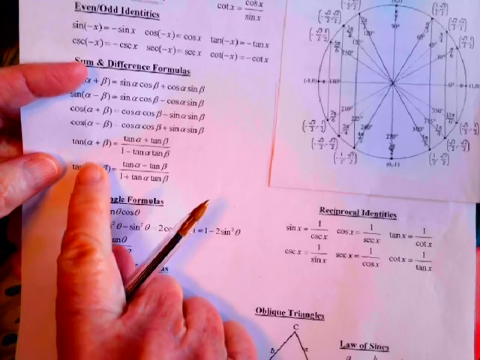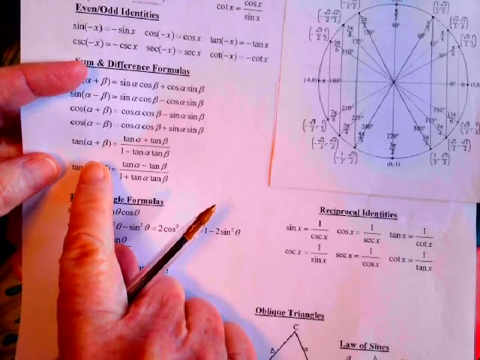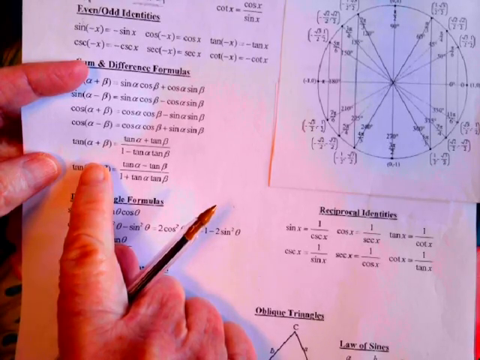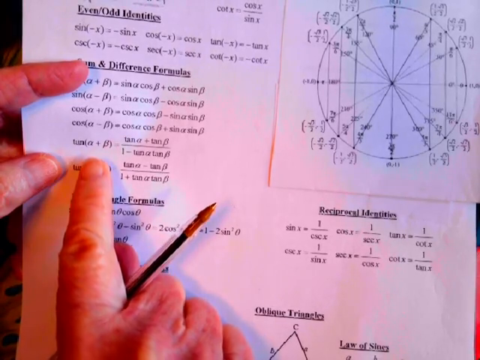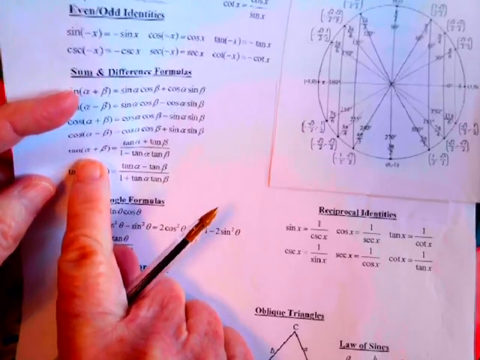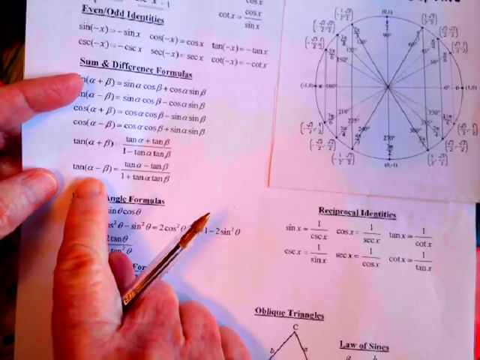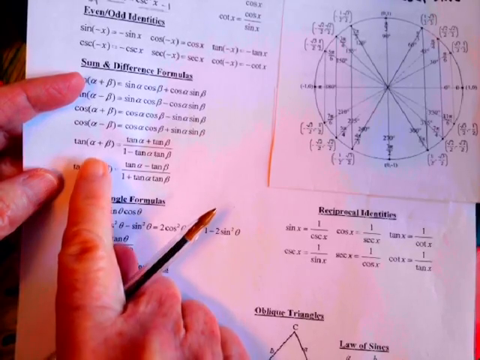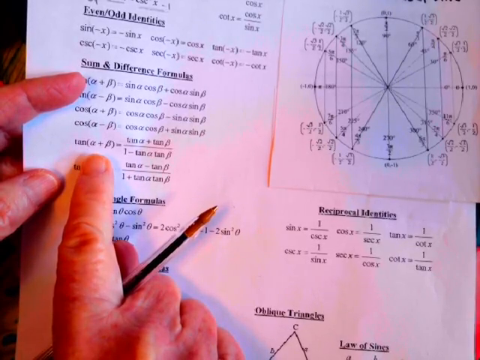I would use a sum or difference identity, whichever of these two identities you want to use. You'll get the exact same answer, either one. It's just that if you use this one, you think of two angles that add to give you 285. If you use this one, you think of two angles that subtract to give you 285. Well, 240 and 45 are the two angles that spring to my mind, so I'm going to use this first identity.